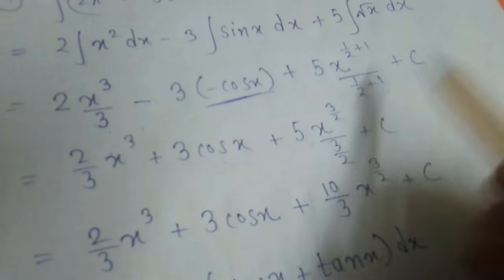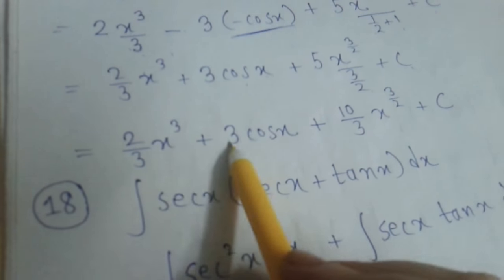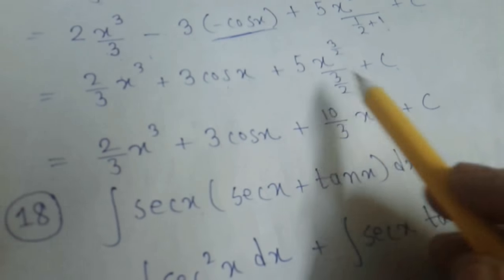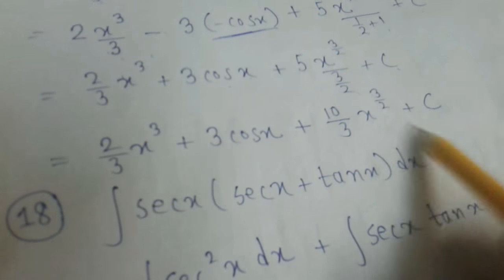That is 2 by 3 into x cube plus 3 cos x plus 5 into x to the power 3 by 2 divided by 3 by 2 plus c, that is 2 by 3 x cube plus 3 cos x plus 5 into 2 by 3, that is 10 by 3 into x to the power 3 by 2 plus c.